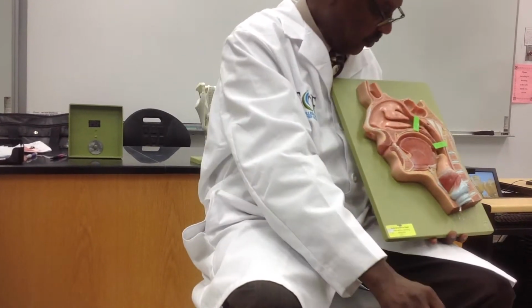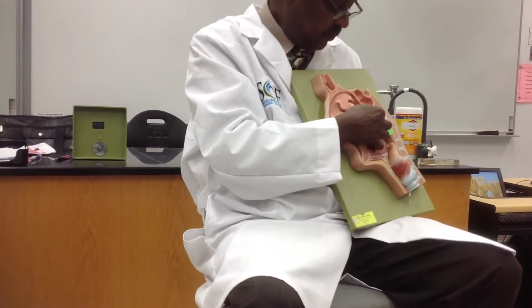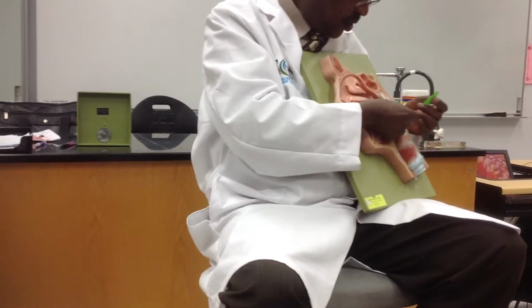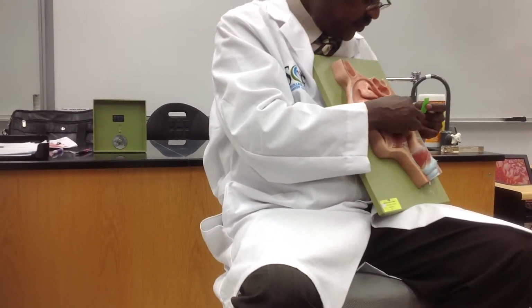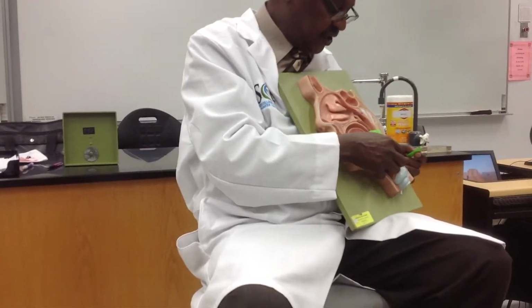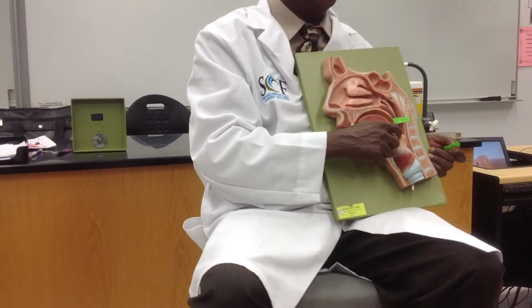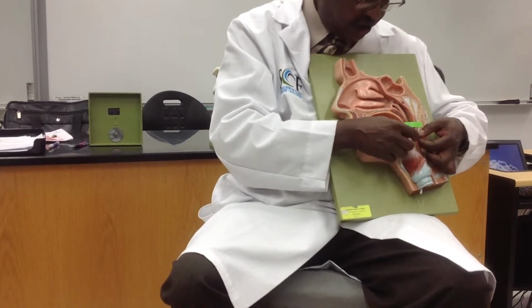Okay? Now, if the label is between this uvula here and the tip of this cartilage, the epiglottis, which is one of the large cartilages in the larynx.